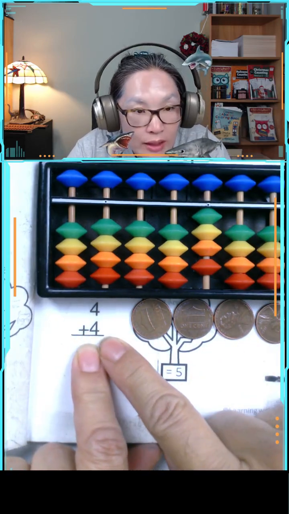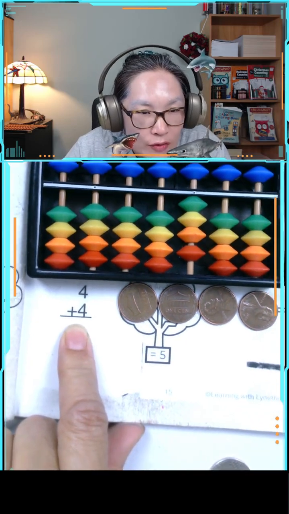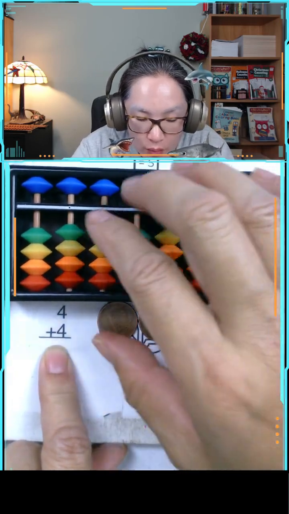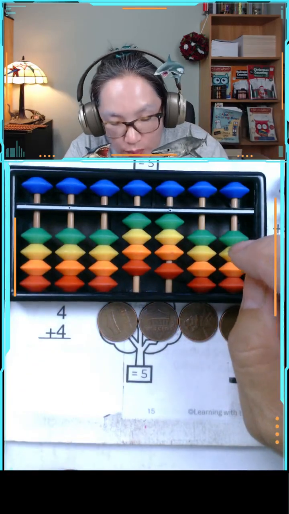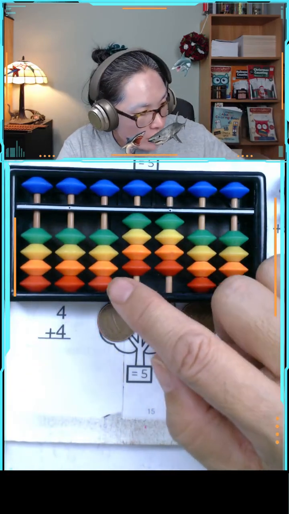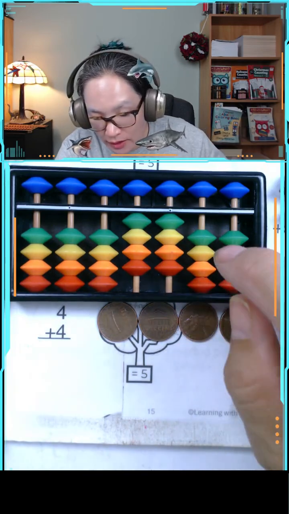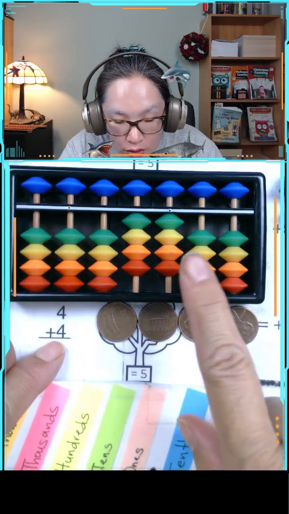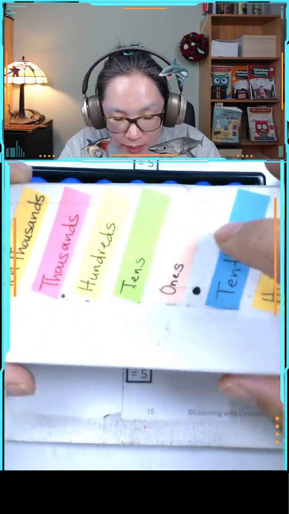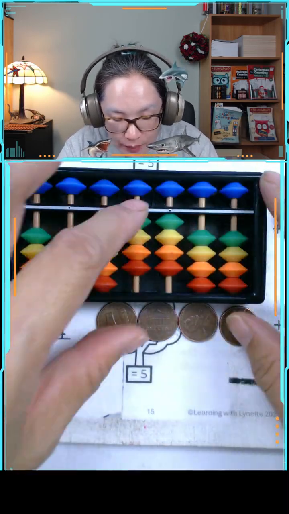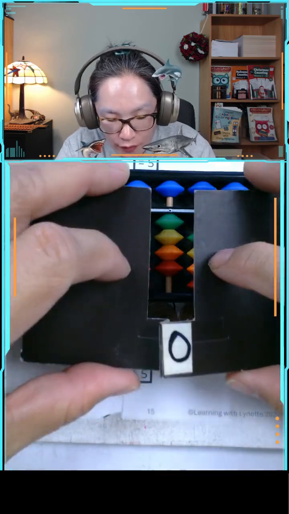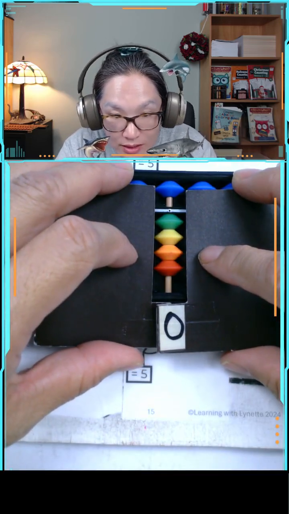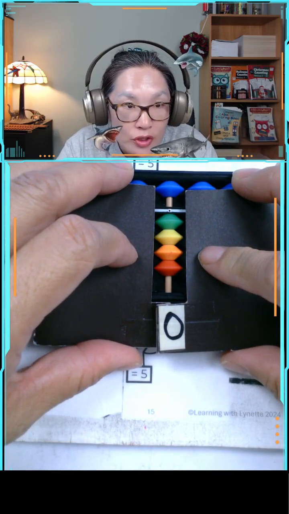So now I got to add another 4. To add another 4, what do I do? Well, I cannot do this because this would be 44, right? So because this is 44, that's not the correct answer. What we got to do is remember that what we're trying to do is add 4 to the ones place. So that means I got to do the ones place. I have to add 4 to here. There's not enough beads to add 4, just so you know.